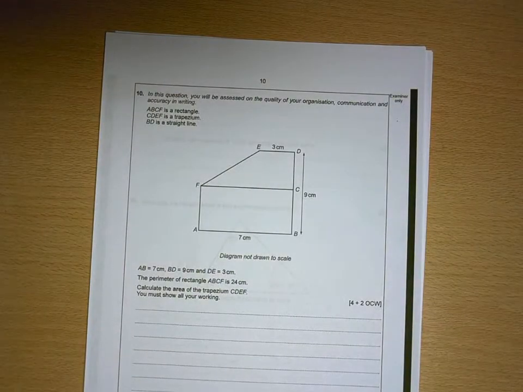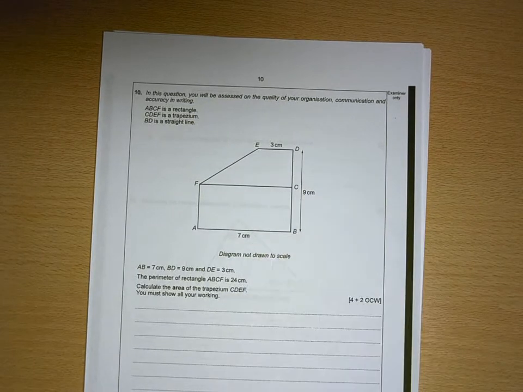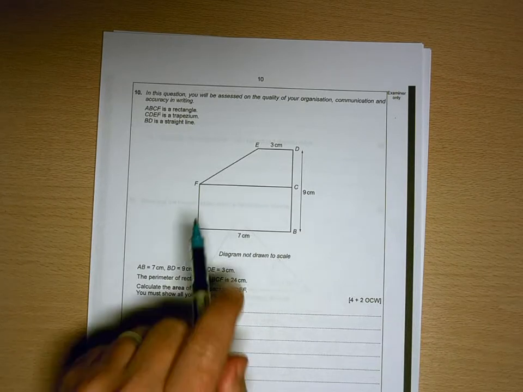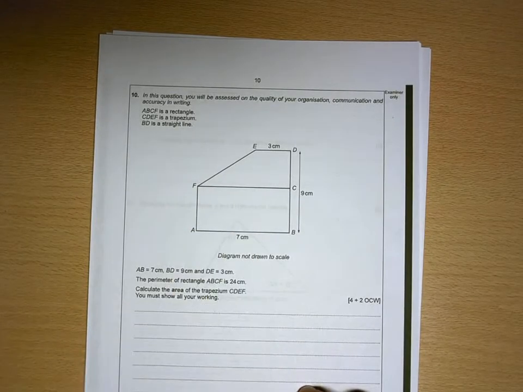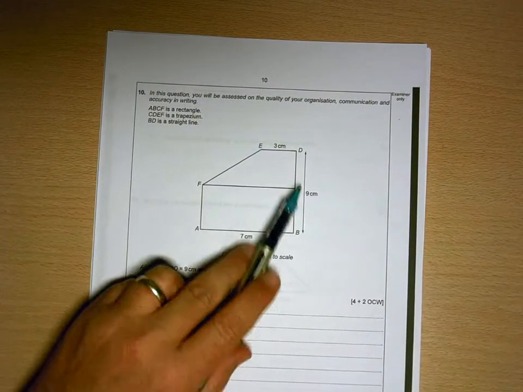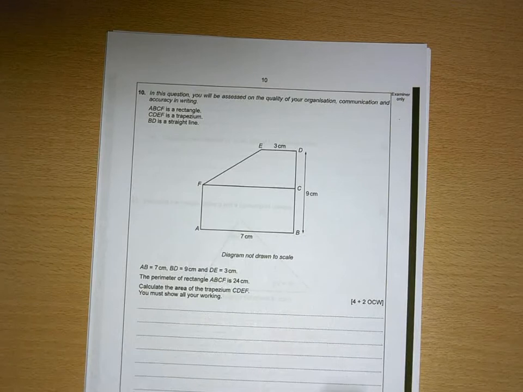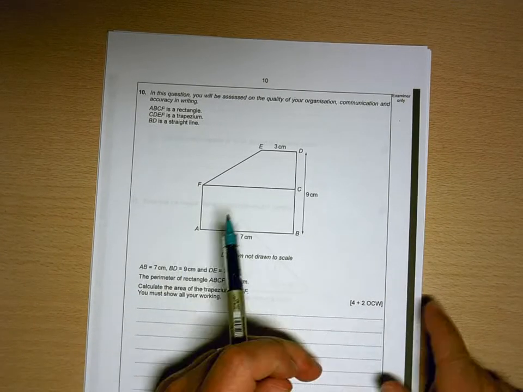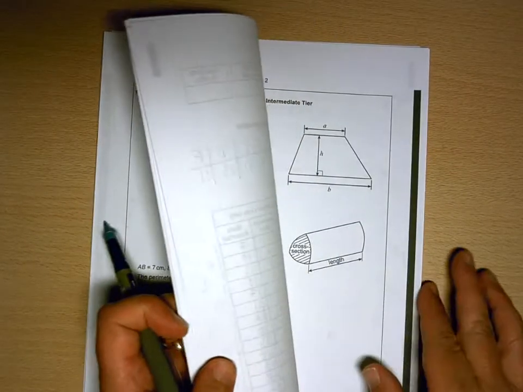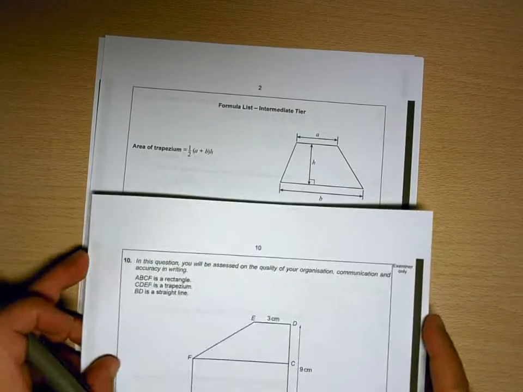Question 10. Okay, so this is the communication question. ABCF is a rectangle. CDEF is a trapezium. Now, immediately I'm thinking trapezium, look at your front page.